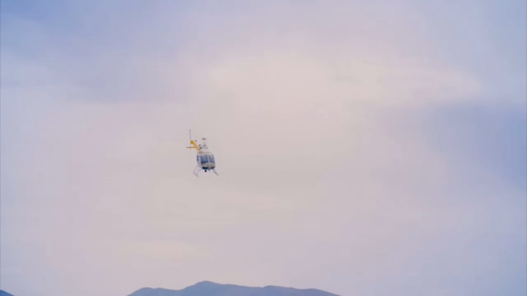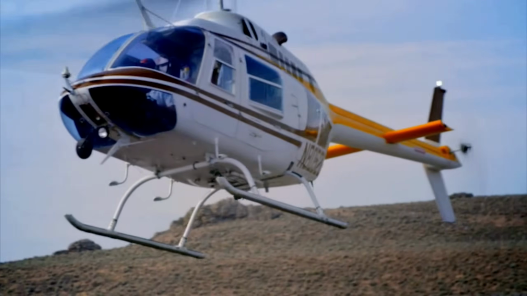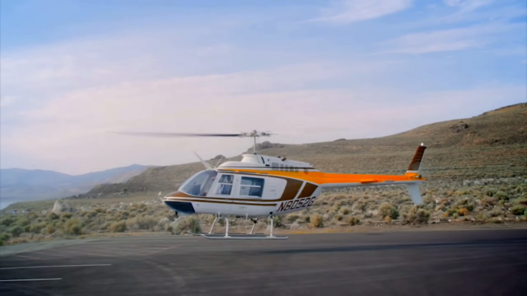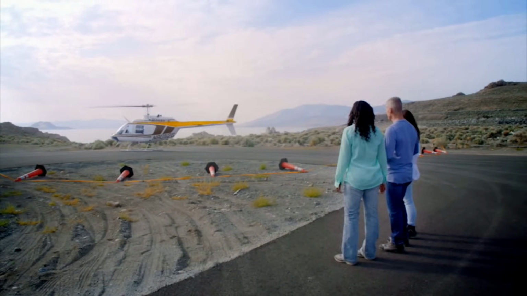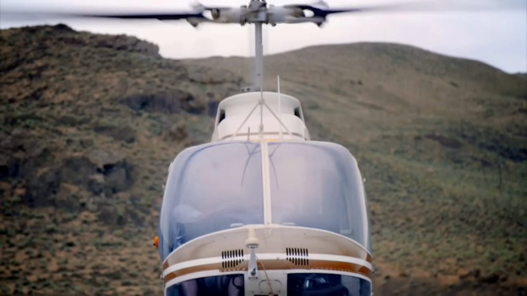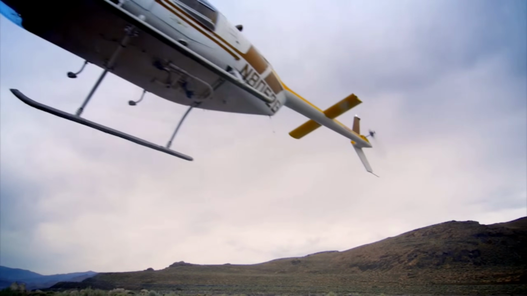Whoa! Very cool. Are we getting in a helicopter? Just as the telescope replaces the laser, a helicopter takes the place of the boat. All right, we'll go ahead and lift off. This is exciting. I love that there are no doors.